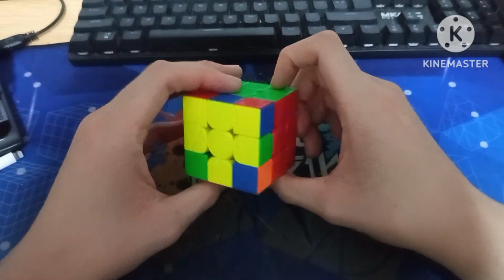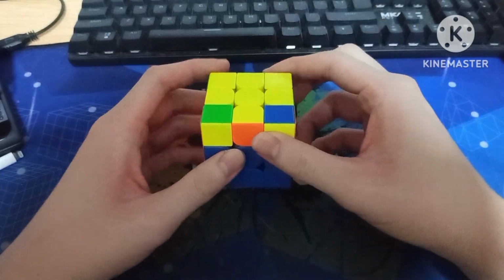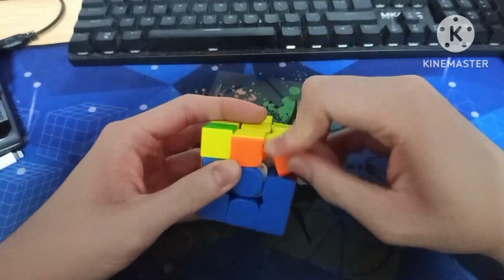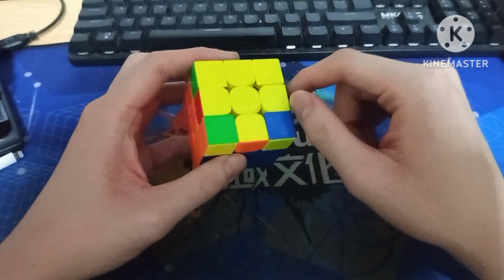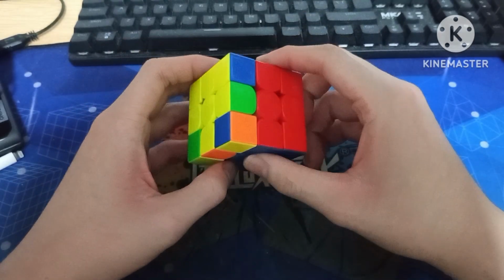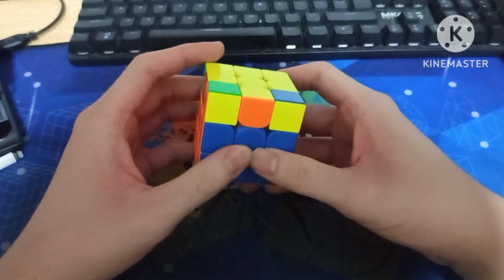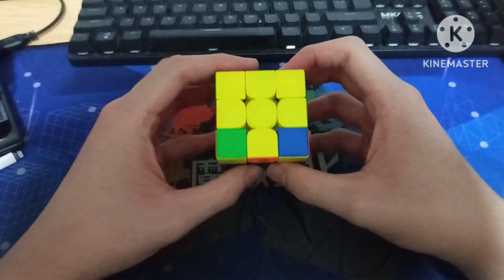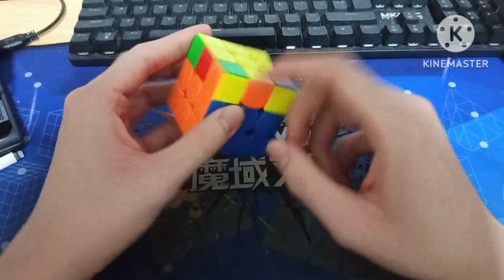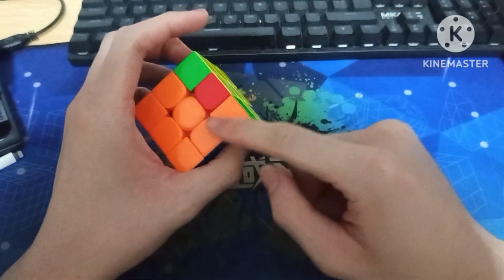Okay, final two cases. You see that this is a U-perm pattern, and if you twist these two corners, it's actually a U-perm. Anyway, the recognition is that there's nothing except this, which these two are opposite. First of all, the AUF recognition is, you see these two? This is not the recognition, this is the recognition.